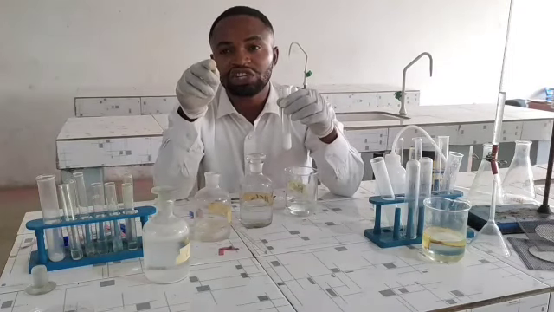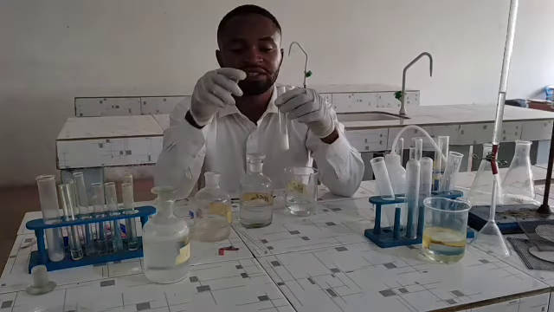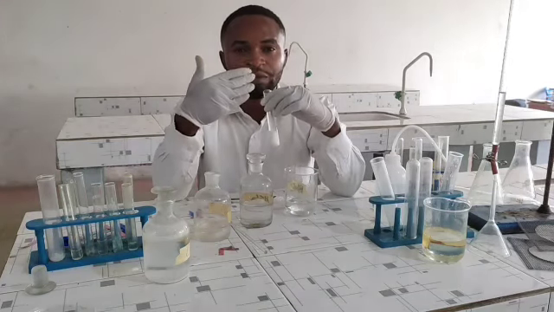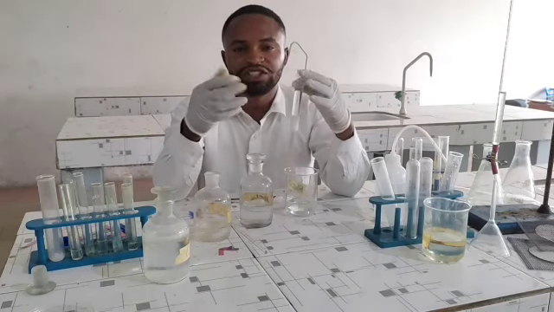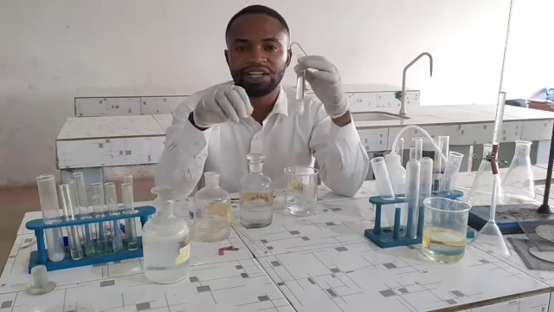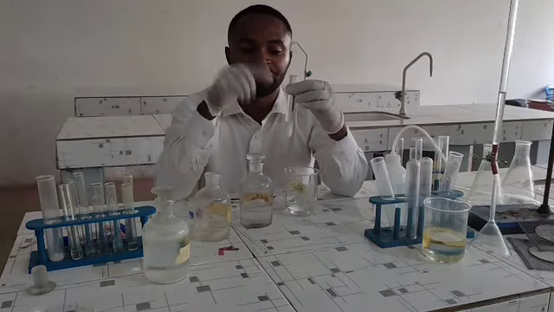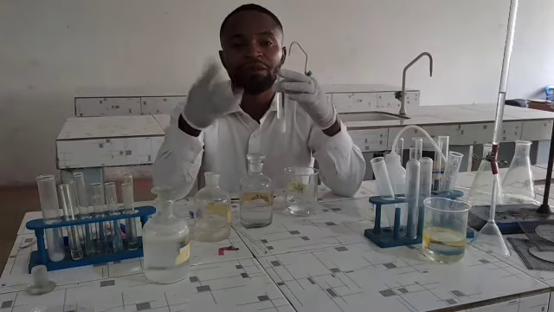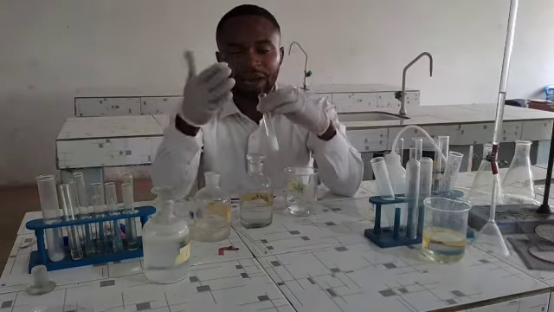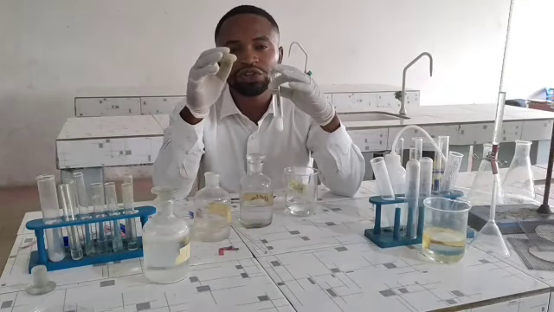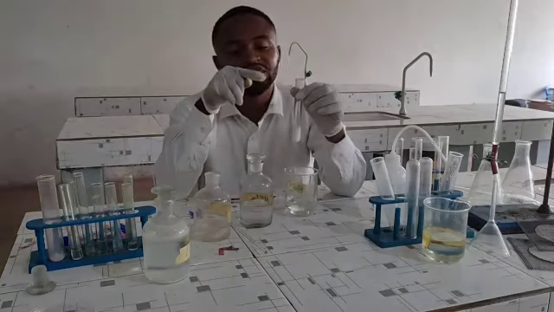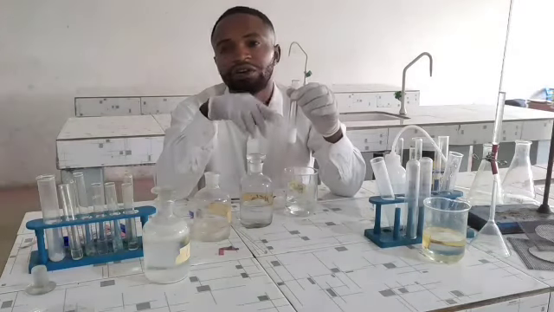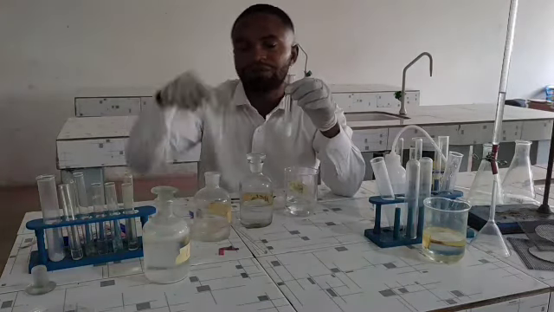But if the SO3 2 minus ion, that is the trioxosulfate 4 ion, is present, a gas will be liberated which smells like a burning match. You know the smell you get when you burn a match in your kitchen. The gas that will be released above will smell like burning matches. Unfortunately, the gas above does not smell as such. This is a confirmatory test for the trioxocarbonate 4 ion. Hence, the carbonate ion is confirmed.